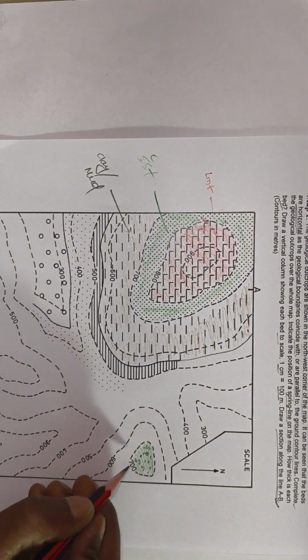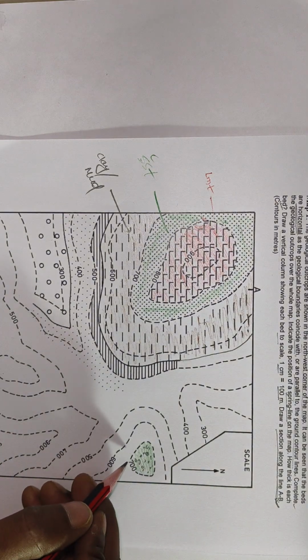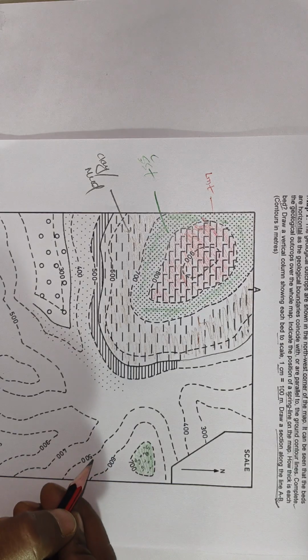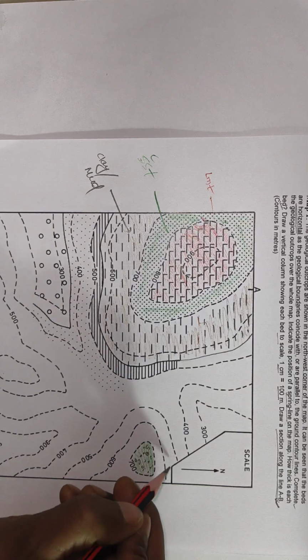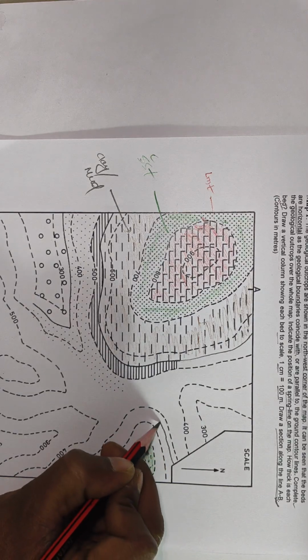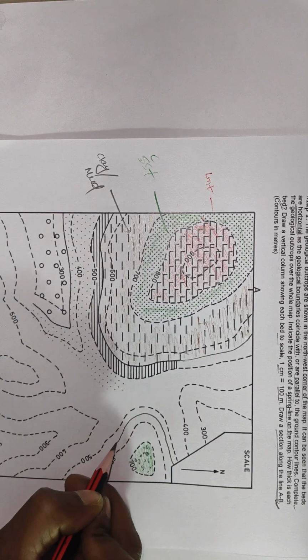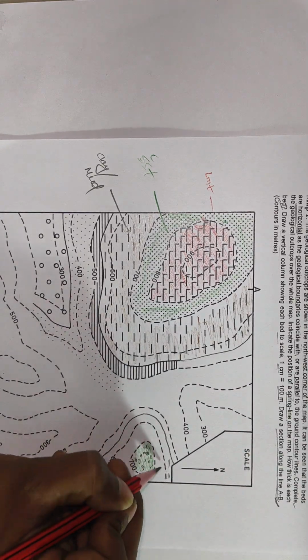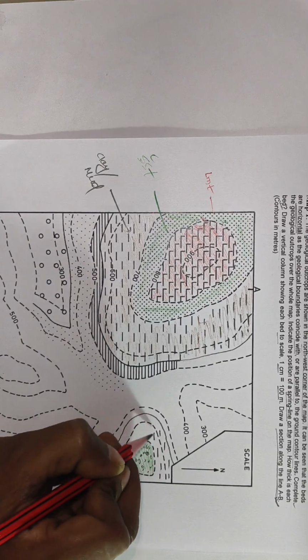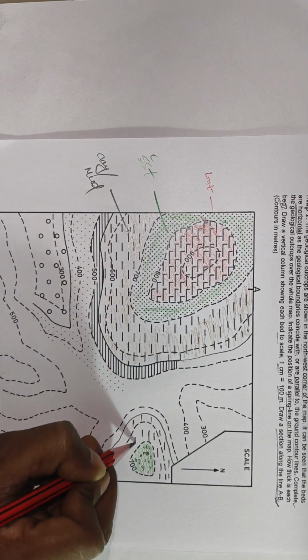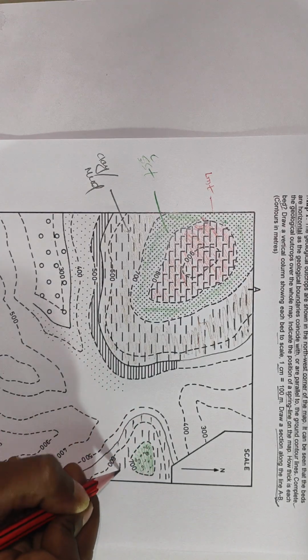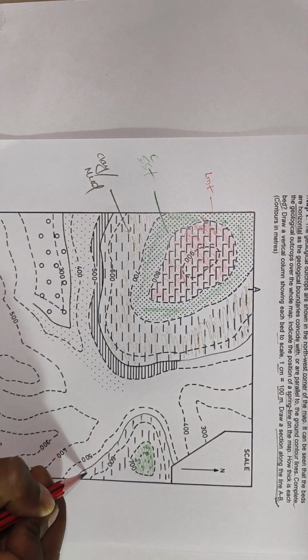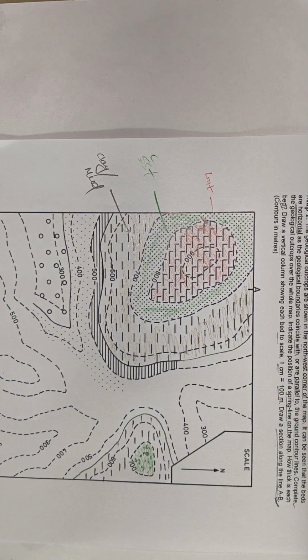Here it is 700 and 600, and in between 600 and 500 there will be a litho contact, and the symbol is the same, this will be clay.